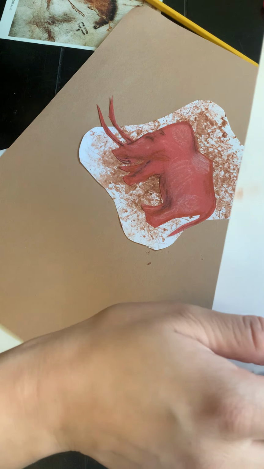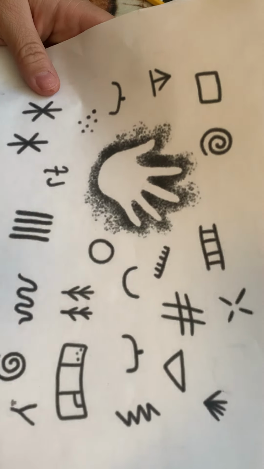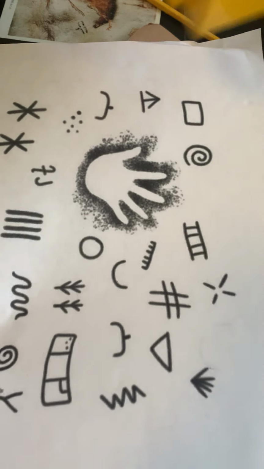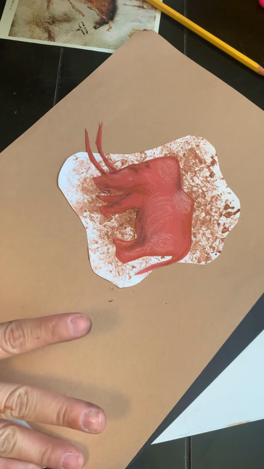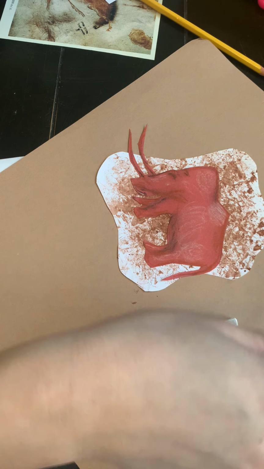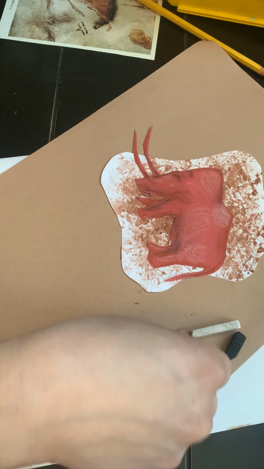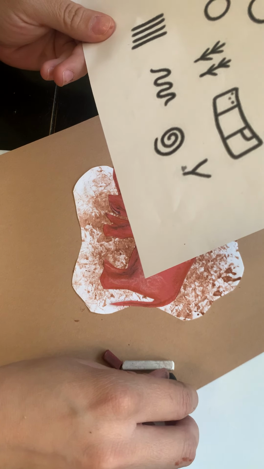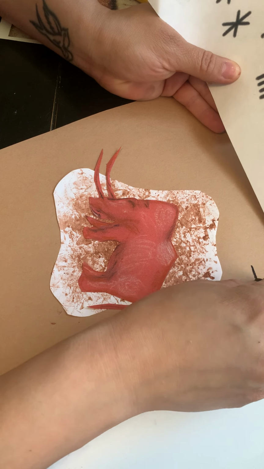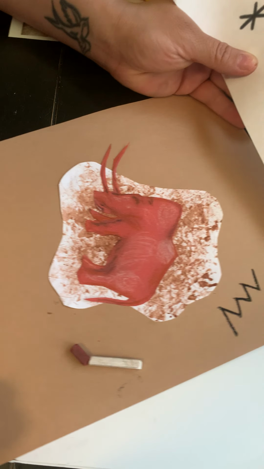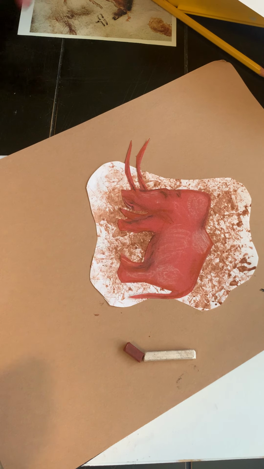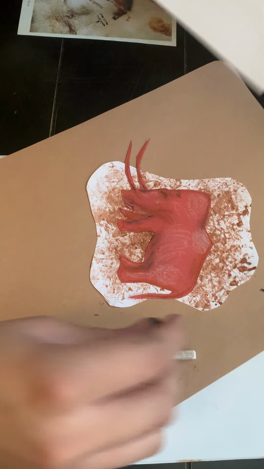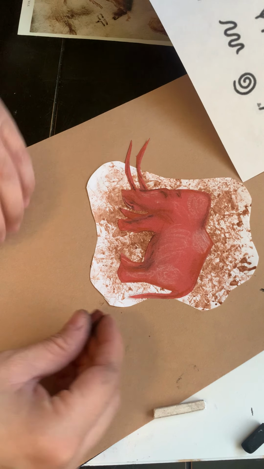Okay, so like I mentioned, I printed this out earlier, and what I'm going to do is I'm going to take a couple of different colors of my compressed charcoal and just draw them randomly around my animal, okay? And I'm going to use different colors. So let me see. A lot of these are just really simple lines, something like that. The hand, that one's really fun. You could even put your hand like that and then just trace over your hand and smudge. That would look really nice. I'm going to be using maybe this symbol.